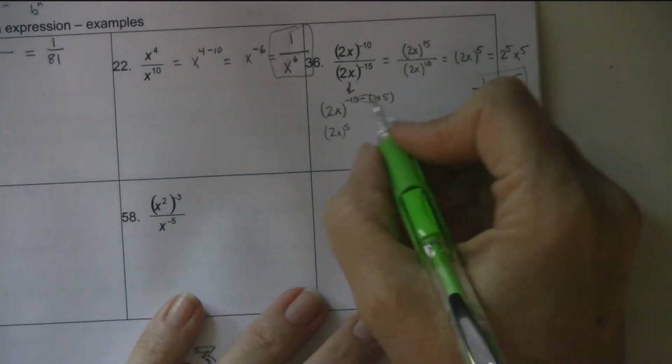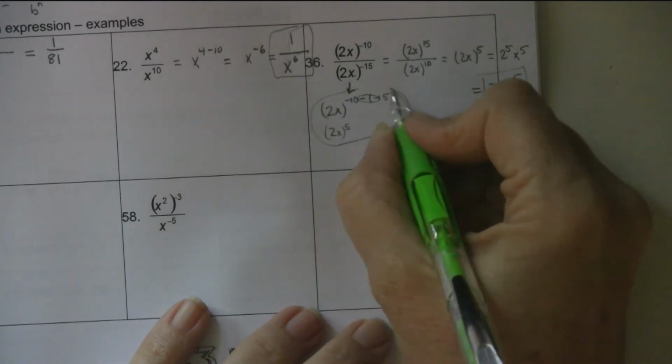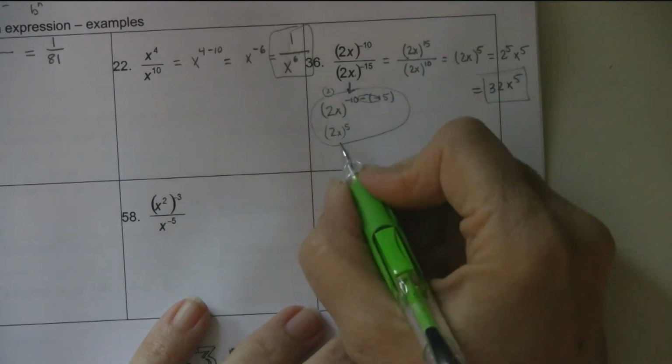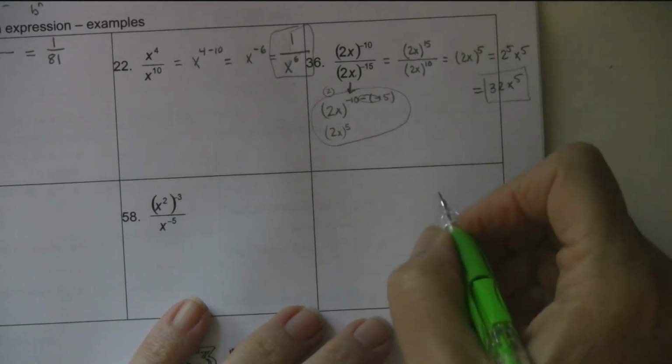But you could have done this too. So this is way number 2, right? But it leads us to this, which then leads us to the answer, right?